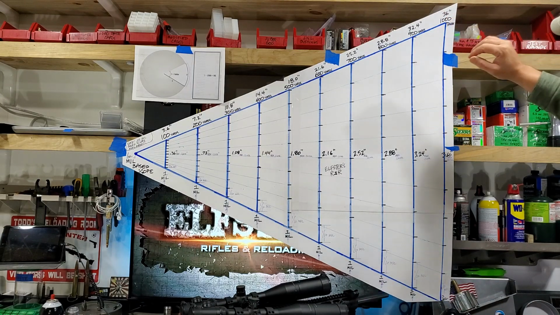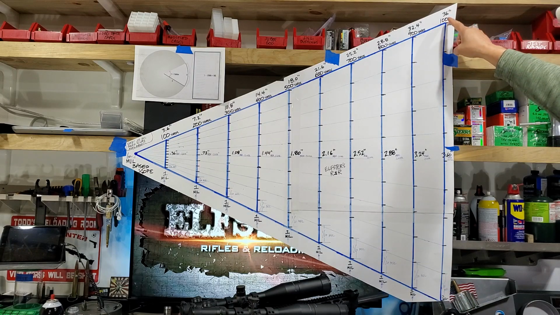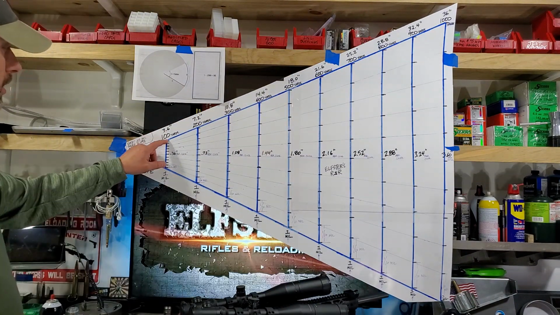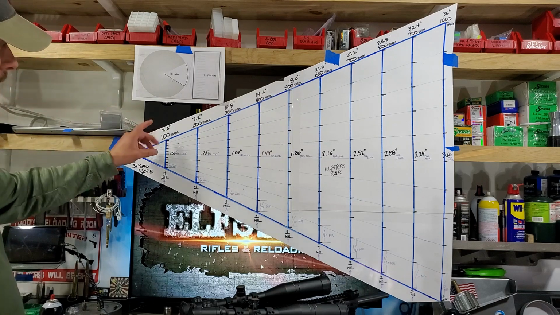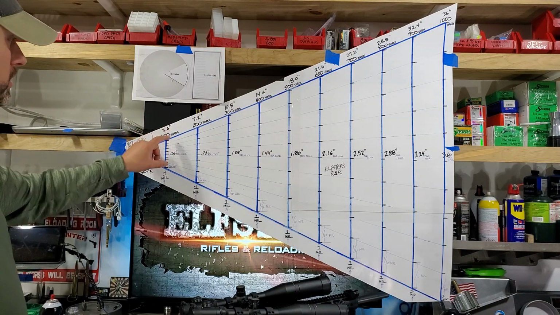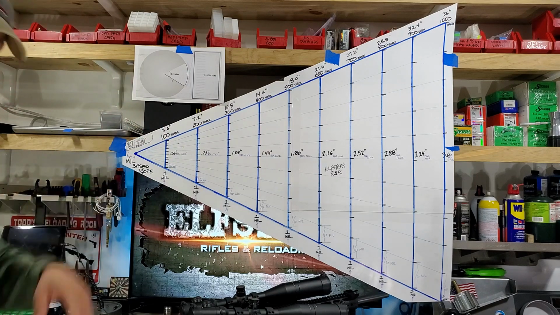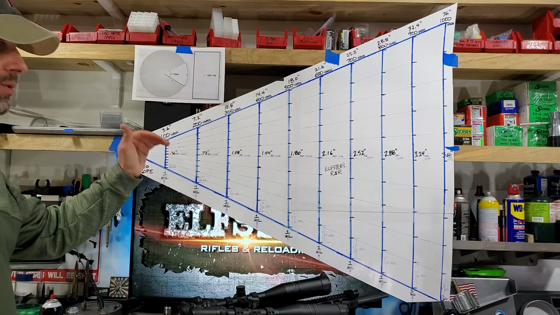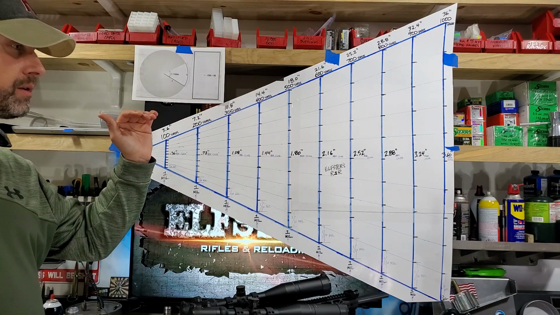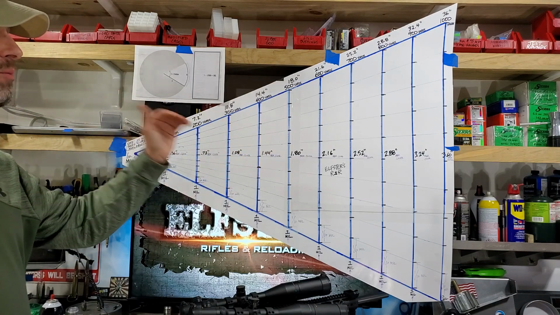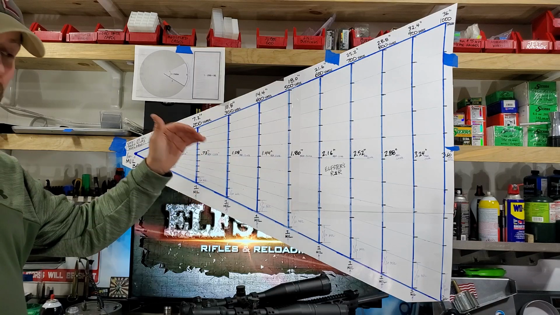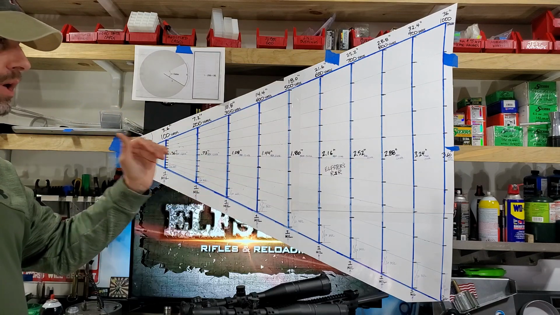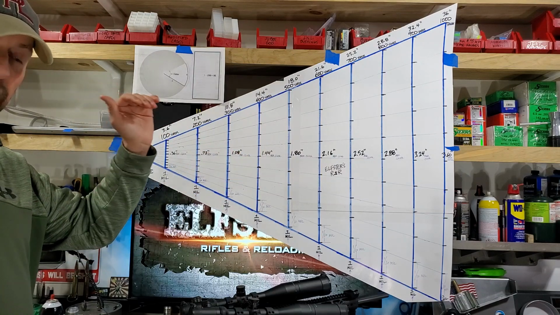So if 1 mil at 1,000 yards is 36 inches, well, 1/10 of that at 100 yards is 3.6. And that is where we come up with this number. 3.6 inches is 1 mil at 100 yards. And like I was saying before, it doesn't really matter what you're talking about. If you're shooting 1,000 centimeters, 1 mil at 1,000 centimeters would be 1 centimeter. If you're shooting, I don't know, 1,000 inches, 1 mil is 1 inch at 1,000 inches.